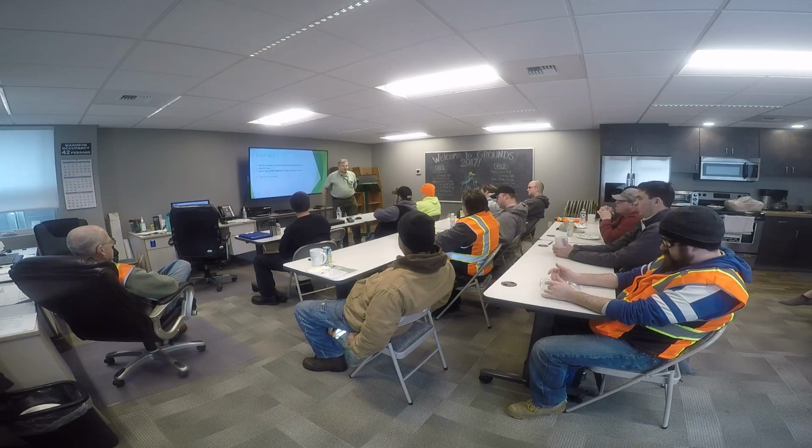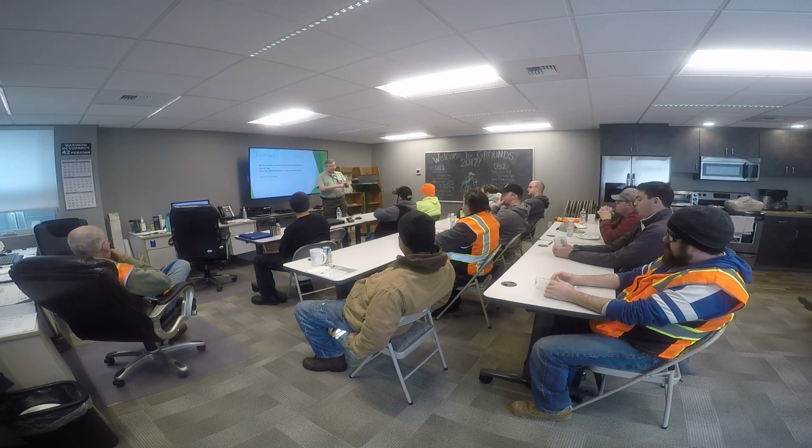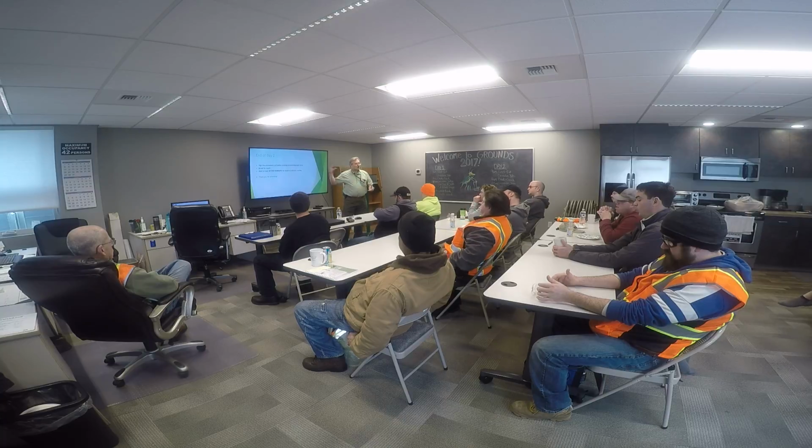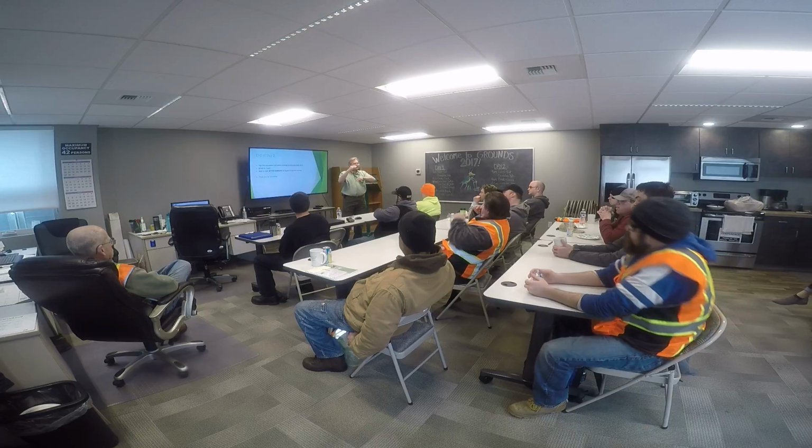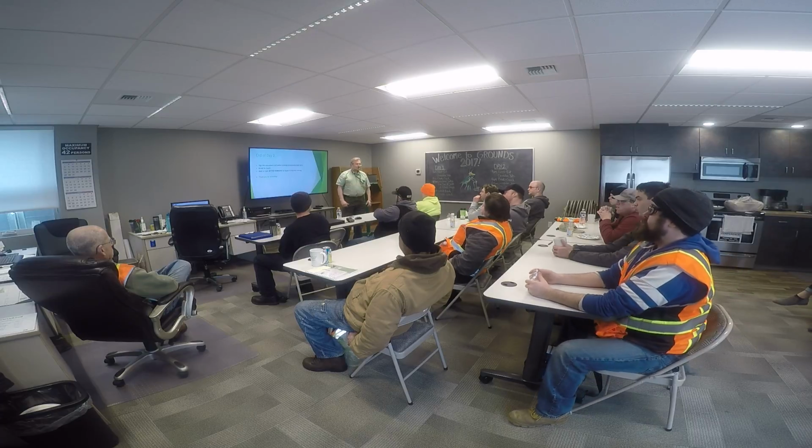Well, the requirements on the container, on the label, are the first aid, emergency numbers, the manufacturer, the brand name and the ingredients, what's in it. SDS covers that, but they're in different sections of it.